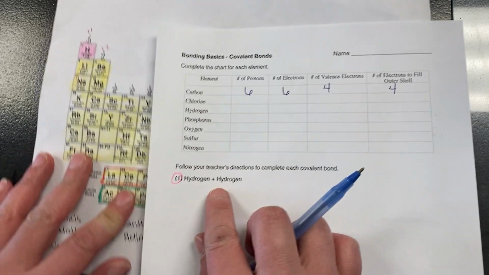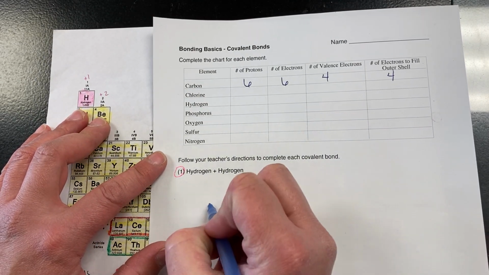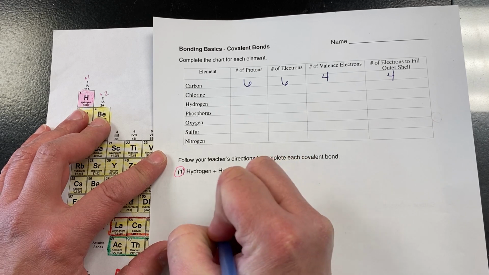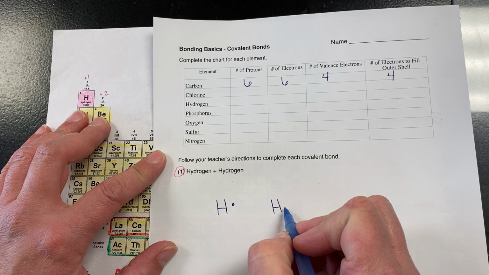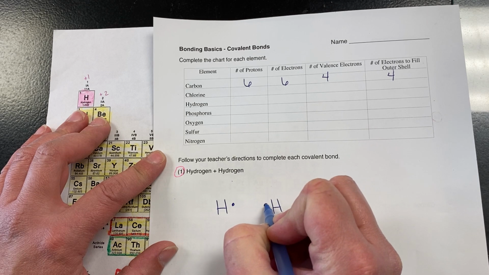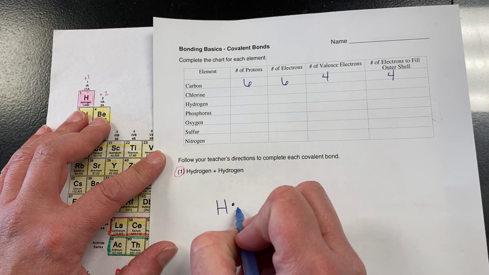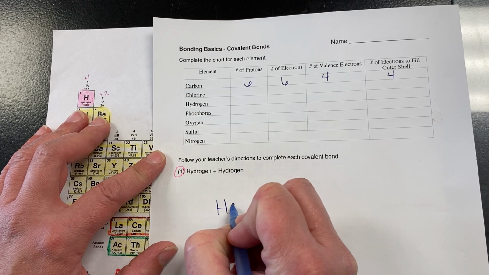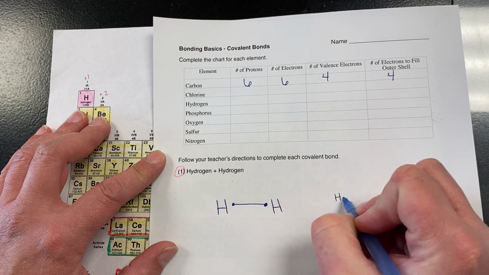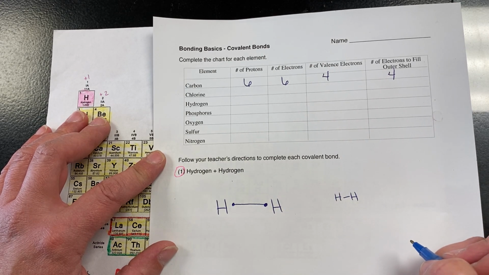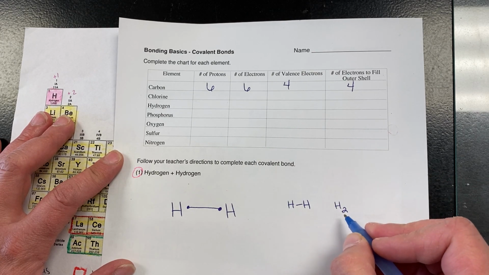We're going to look at hydrogen and hydrogen. So for the covalent bond, what I want you to start off with is a Lewis structure. So we're going to have H and H. And to make it easier for this, I'm going to put the dot on this side because we know that hydrogen wants 2 in order to bond. And what's going to happen is it's going to end up bonding here. Now, when we draw that on paper, we're just going to go H, H. Okay, and you can also see it as H2. Tells us it's bonded.